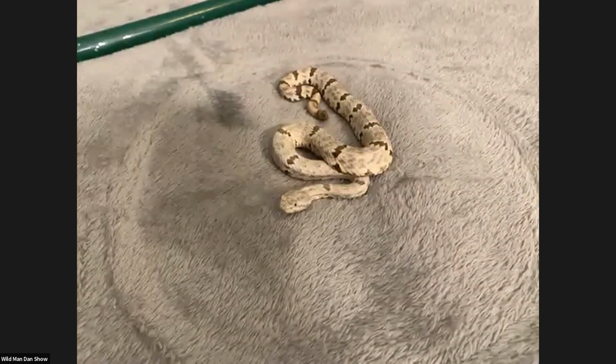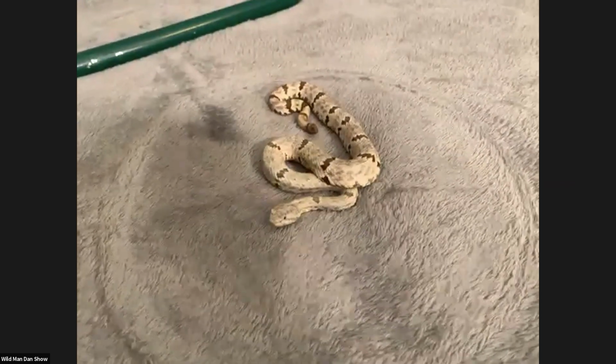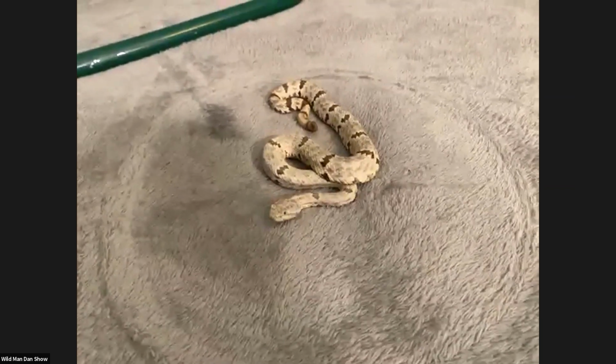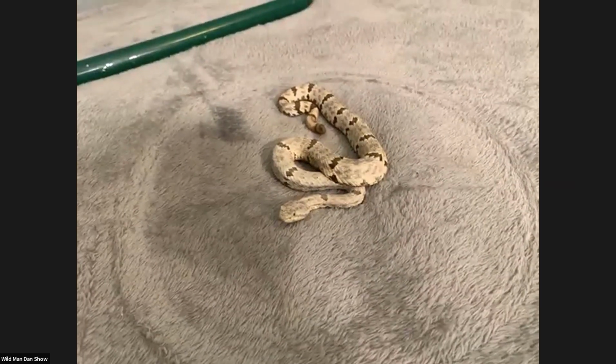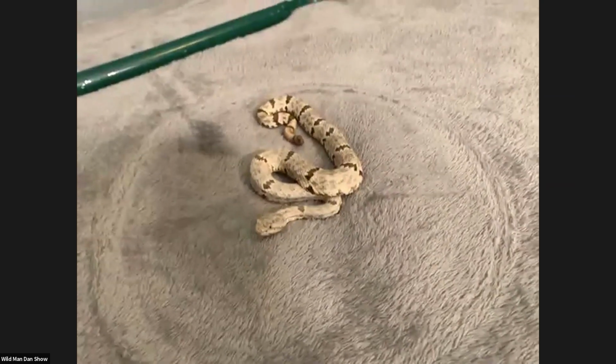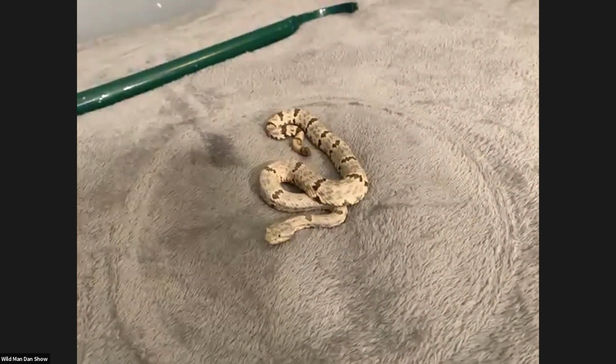Now, sometimes with snakes, you can also tell by the size of the head. Sometimes males' head size will be larger than females, even though the majority of them don't use it to actually hold down a female in any way, shape, or form. Although I do believe when we're talking about king snakes, those guys actually do. They'll actually clamp onto the female to make sure she doesn't get away.